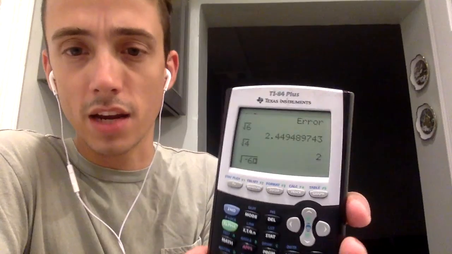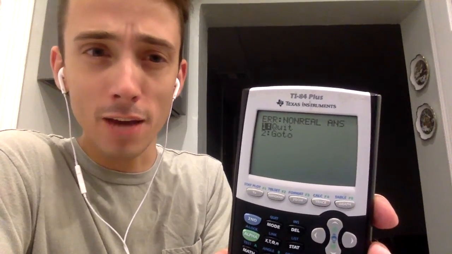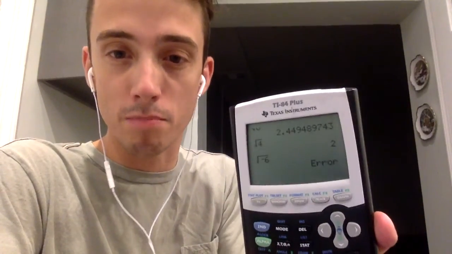So I came across this issue when I made a small typo and I was taking the square root of -6, and my mind was blown away. My calculator gave me a non-real answers error. I didn't know this could happen when I try to do the square root of a negative number. And it says it's an error. Like my curiosity just isn't right. So I'm going to get to the bottom of this.